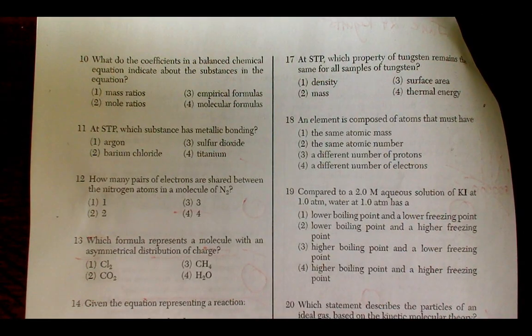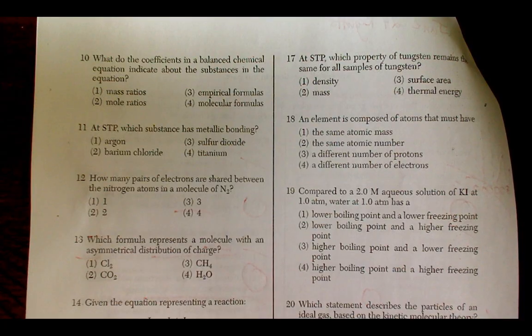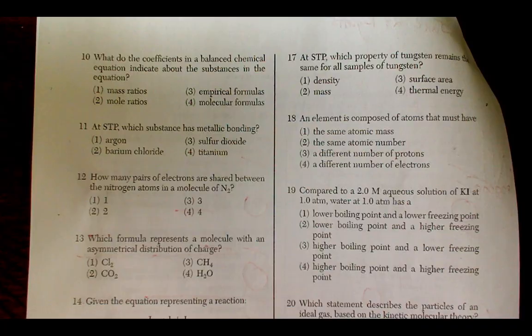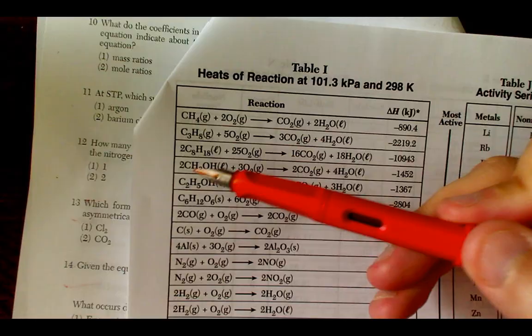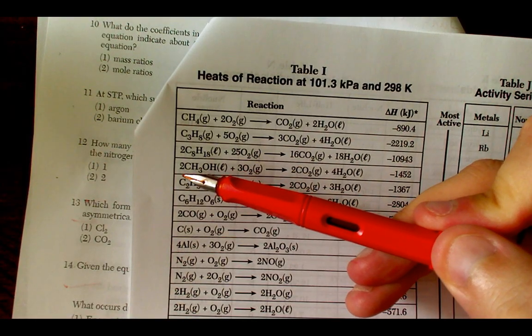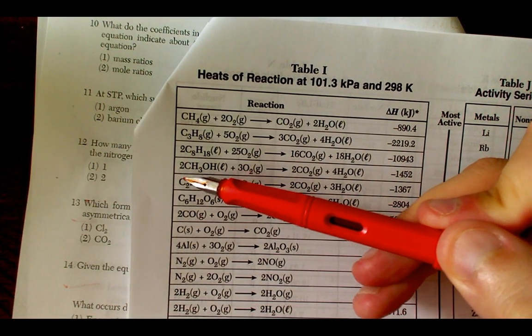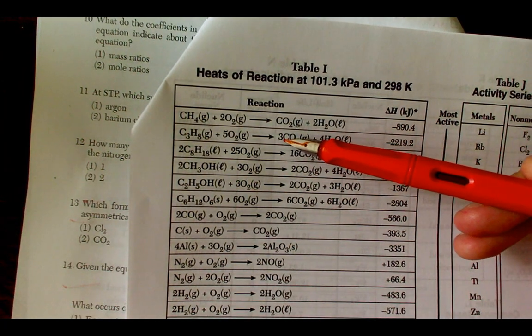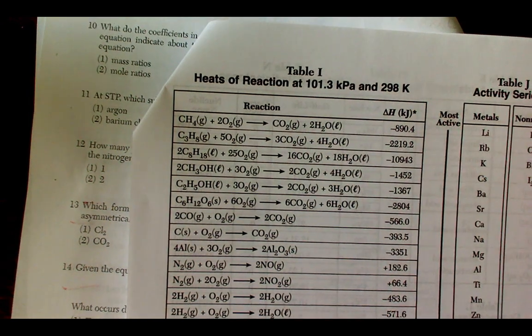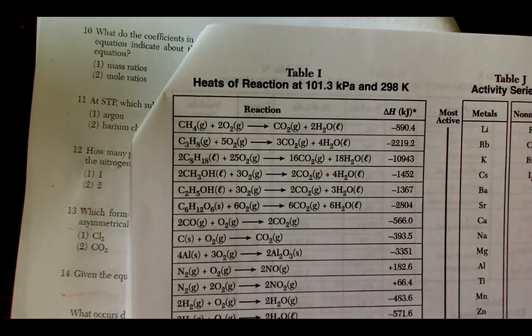What do the coefficients in a balanced chemical equation indicate about the substances in the equation? So remember, coefficients are those big numbers that go in front of formulas in an equation. So if I turn to table I here, these big numbers in front. That 2 of the CH3OH, that 2 is a coefficient. The 3 here in front of the carbon dioxide, that 3 is a coefficient. And it's telling you how many of the entire compound, how many of the entire molecule you have.